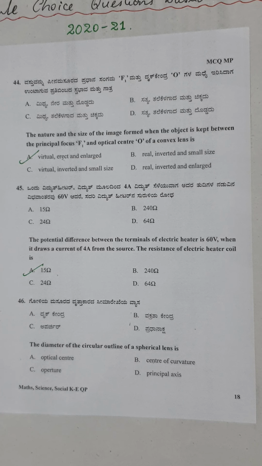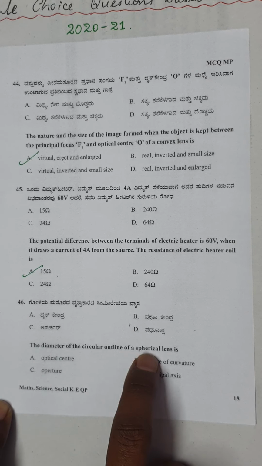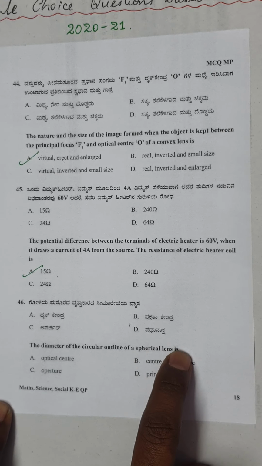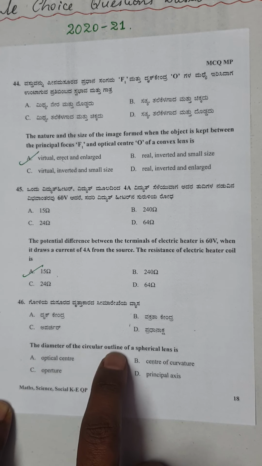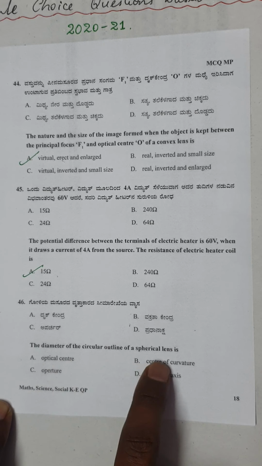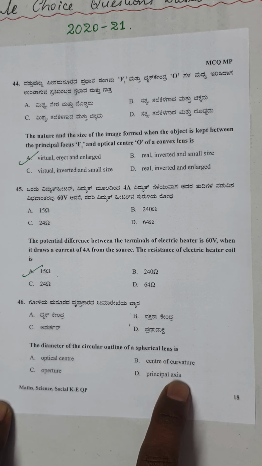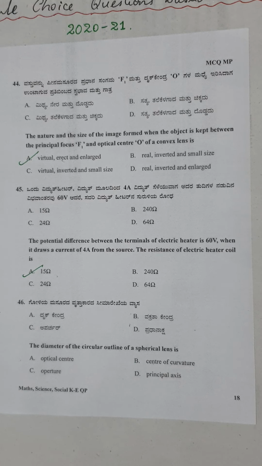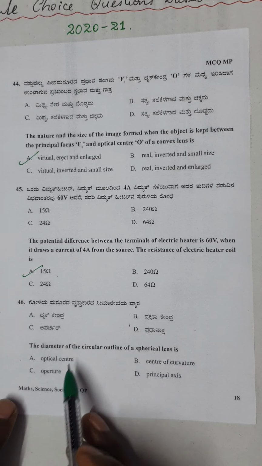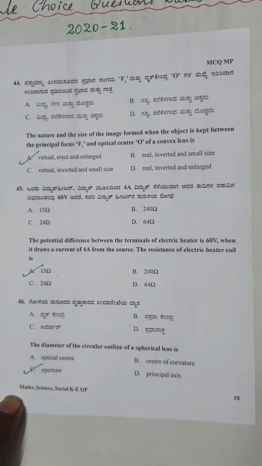Question number 46 is a straightforward question. The diameter of a circular outline of a spherical lens is. I repeat, the diameter of a circular outline of a spherical lens is. 4 options are given: optical center, center of curvature, aperture and principal axis. So we all know the right option here is aperture, which is option C.